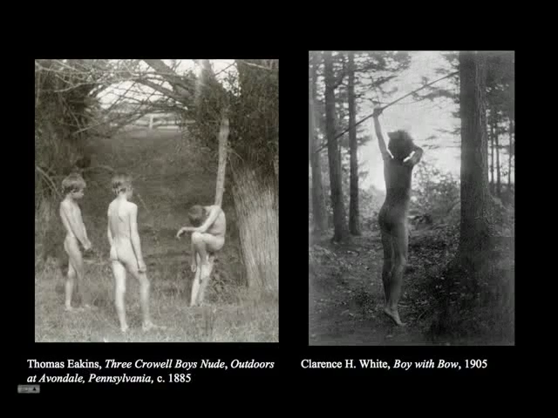In 3 Crowell Boys Nude, outdoors at Avondale, Pennsylvania, Eakins creates a photograph which prefigures a later Pictorialist image by Clarence H. White from 1905. Eakins' photograph suggests both the romantic sensibility of nude youth out in nature and also presents a realism that is absent in the later photograph by White.